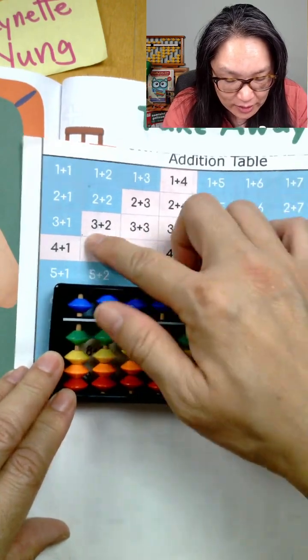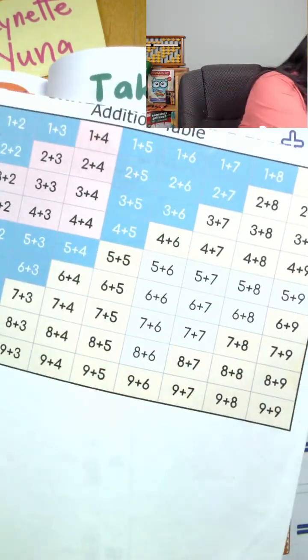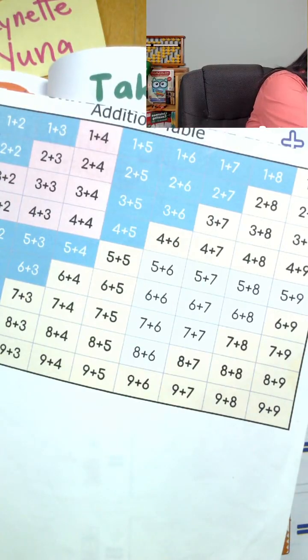When we get to here, it's also the same thing with the subtraction table. There's a subtraction table I created as well, and I'm trying to find that.